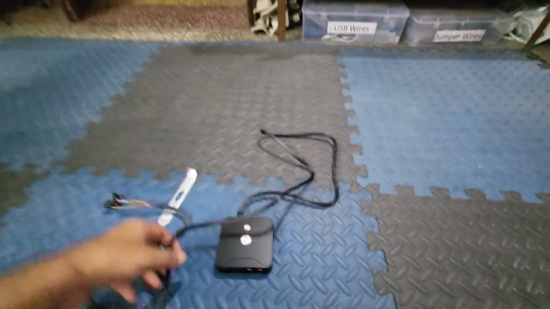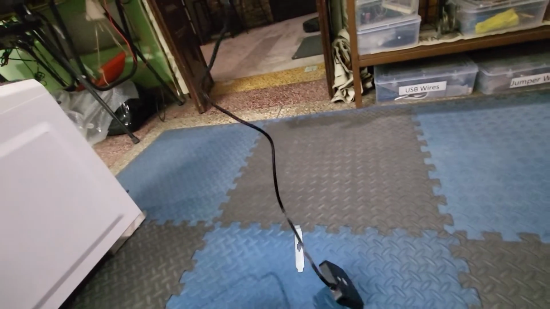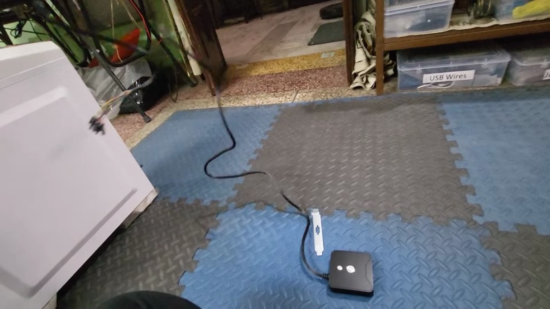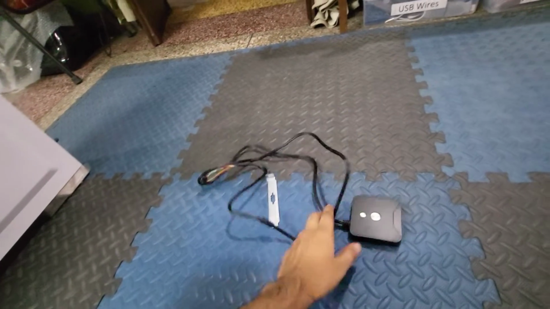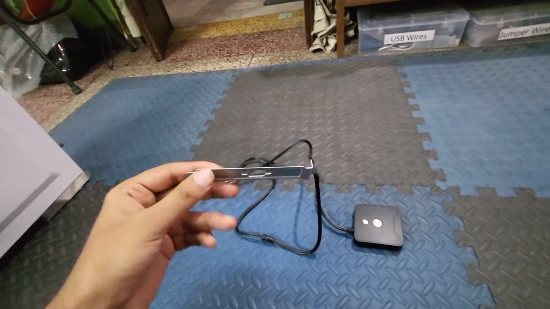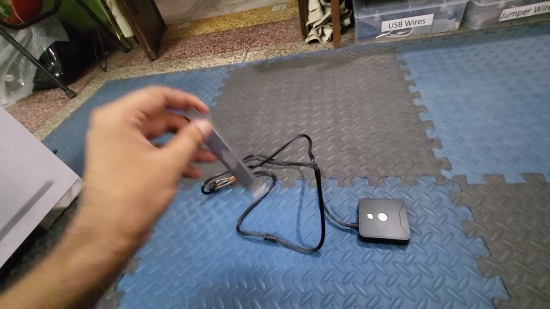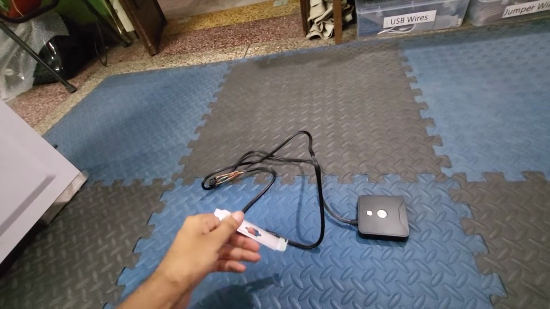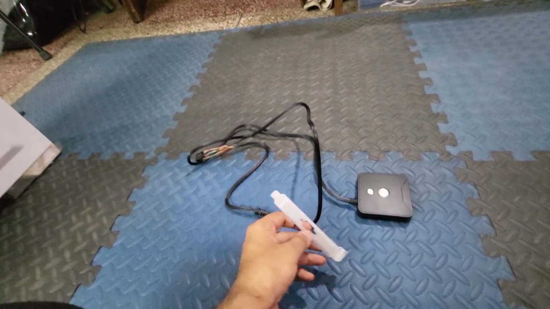So it seems that it is a very big cable. I think it's more than 1 foot, I think 2 feet should be the length. So let's hope it will be enough for me. This is another thing which they have given. You can just put it and run it through this hole, so that it will be more secure.